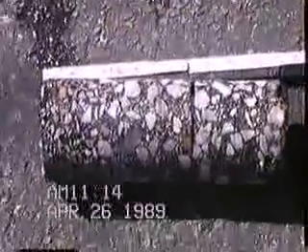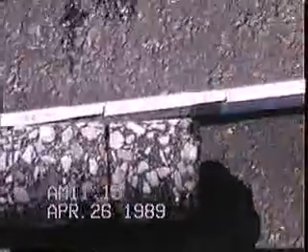Coming in now on the core which we extracted from the first borehole upstream of the test section. And it is exactly as the plans had indicated. It's 2 inches of the surfacing mix. We've got a porous friction course on top of that, which is around 5/8 of an inch thick.